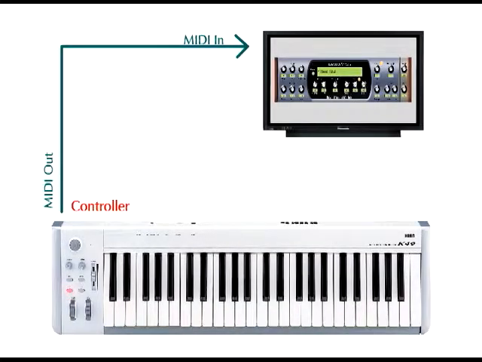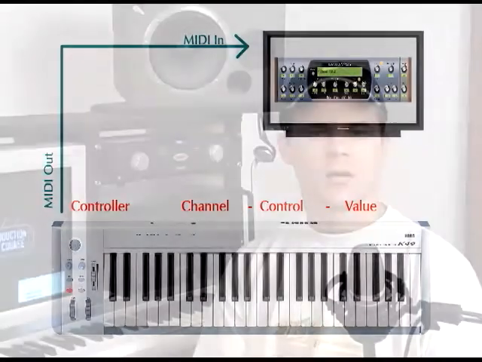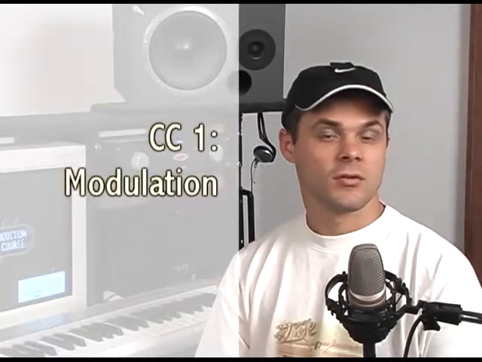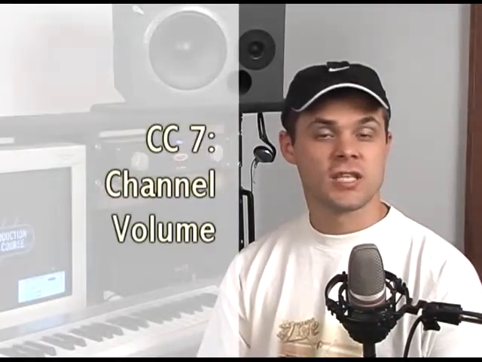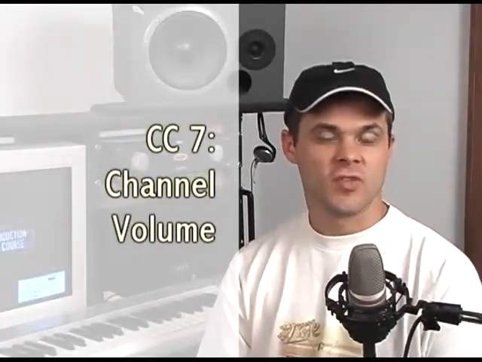Each control change message has a channel number, a controller number, and a value between 0 and 127. A few of the controller numbers have set meanings, or presets. For example, controller change 64 controls the sustain pedal. Controller change number 1 controls the modulation wheel. Controller change 7 controls the master volume for that track.